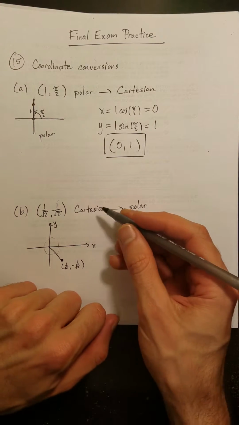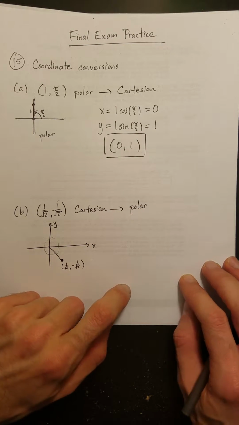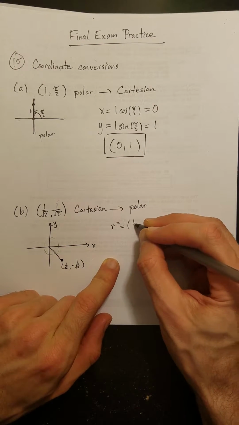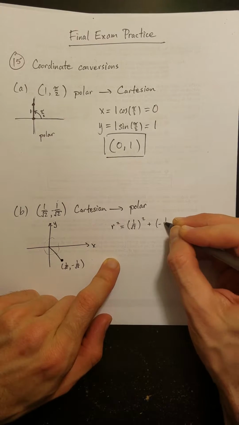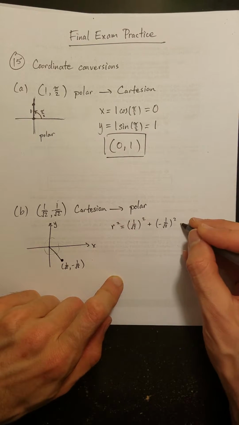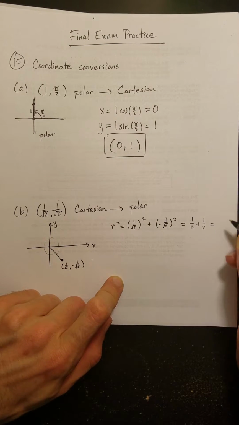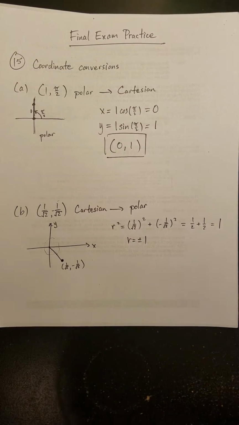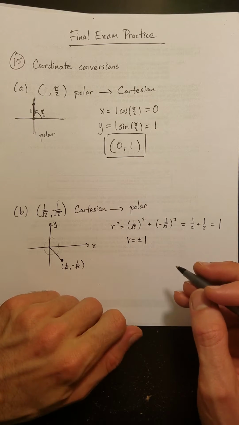So when we convert from Cartesian to polar, we need to write out our other equations. So we know that r squared is going to be equal to 1 over root 2 squared plus negative 1 over root 2 squared. So our x component squared plus our y component squared. This is equal to 1/2 plus 1/2, and so r squared is equal to 1. So we could take r equal to positive or negative 1. It would be our choice, but either way, I'll just go with the positive value of r here.